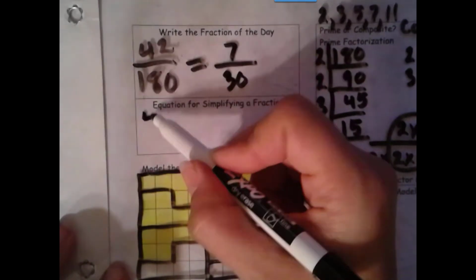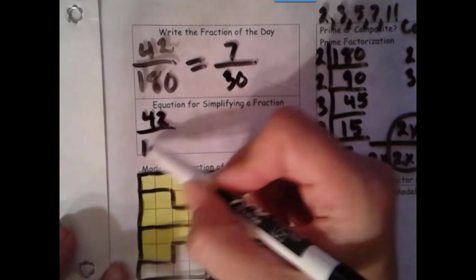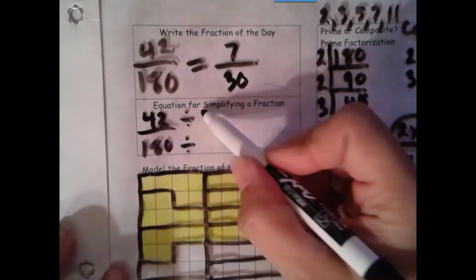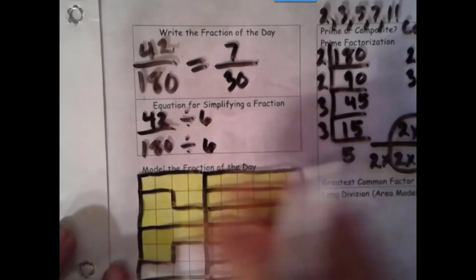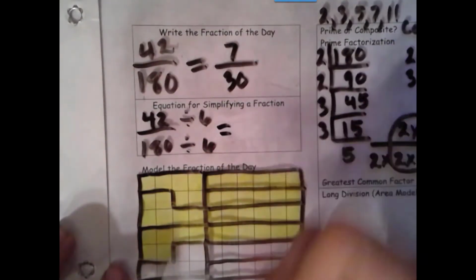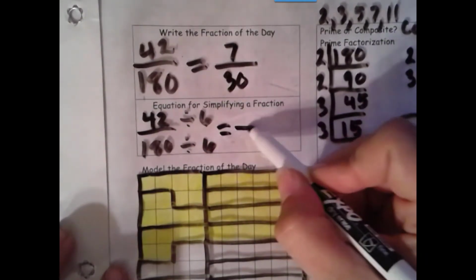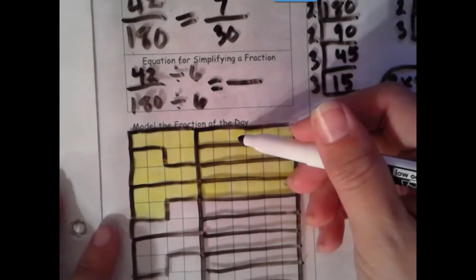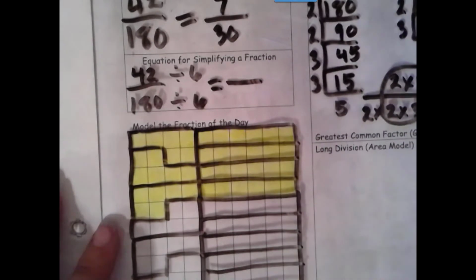Now let's go ahead and use our area model, the algorithm to prove the division we just did in the model. Because remember, dividing is just putting it into equal groups. Another way of looking at it is repeated subtraction, because every time we made a group, we could subtract it out.